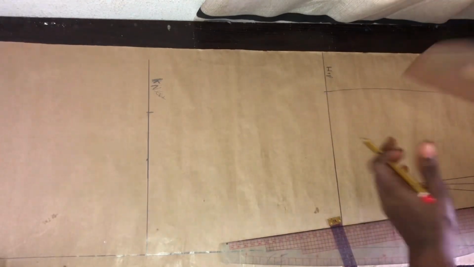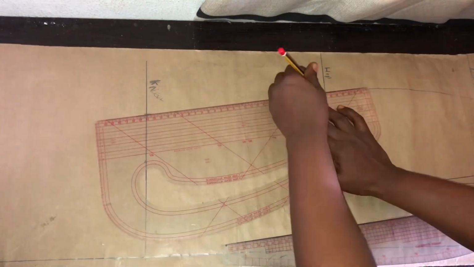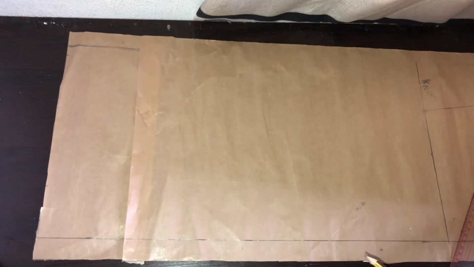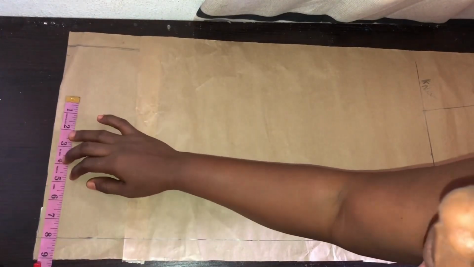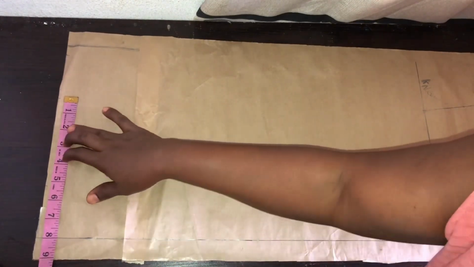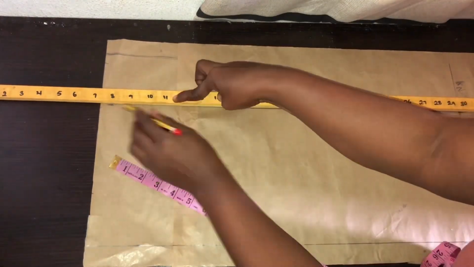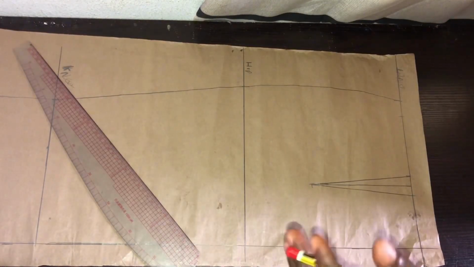This is my waist to hip. Then I will now connect from hip to knee. From the knee, I'll bring down what I have on my knee to the hem of my skirt, which is 8 inches, and I will mark 8 inches here. Connect with a straight line. I'm done connecting the line straight down to the hem.